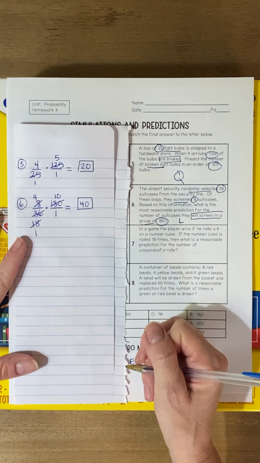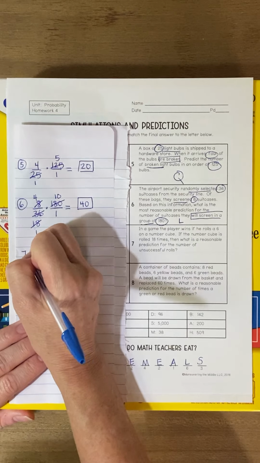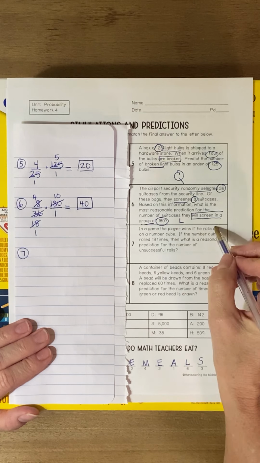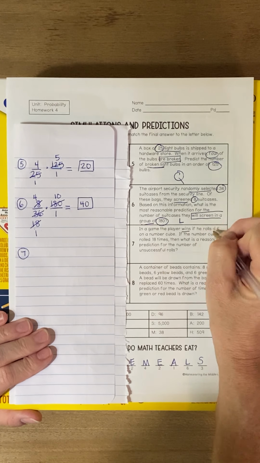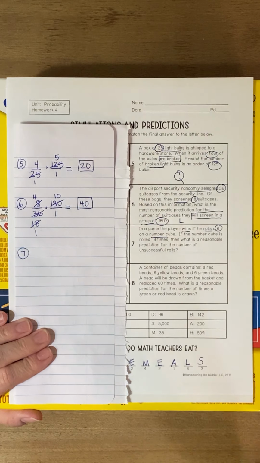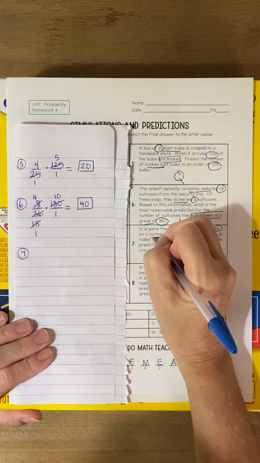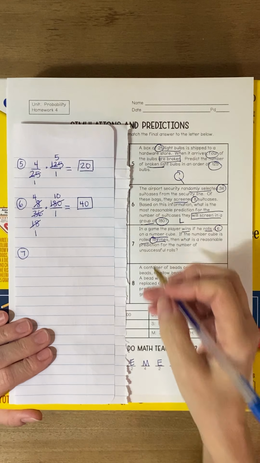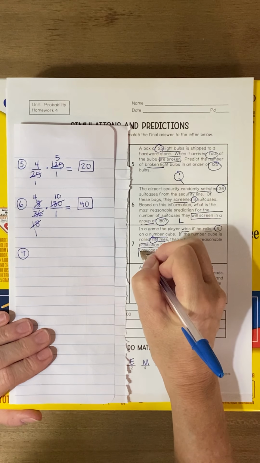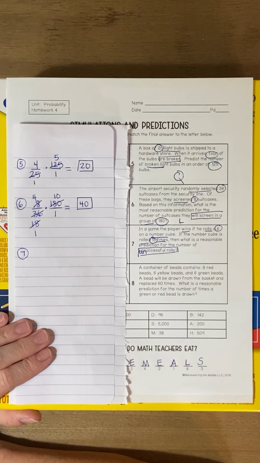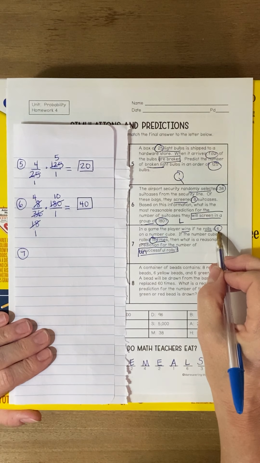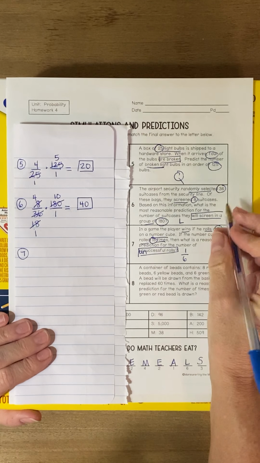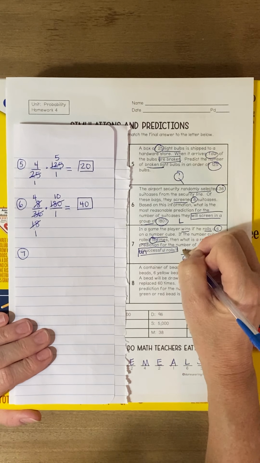All right, and number 7. In a game, the player wins if he rolls a 6 on a number cube. If the number cube is rolled 18 times, then what is a reasonable prediction for the number of unsuccessful rolls? Ooh, that means they lost. So to win, I have to roll a 6, and there's only one 6 on a number cube. So that's how many wins we have. To win, we have a 1 out of 6 chance.